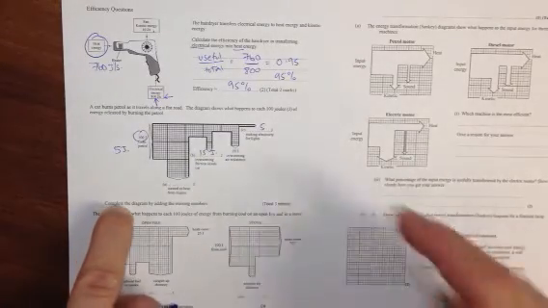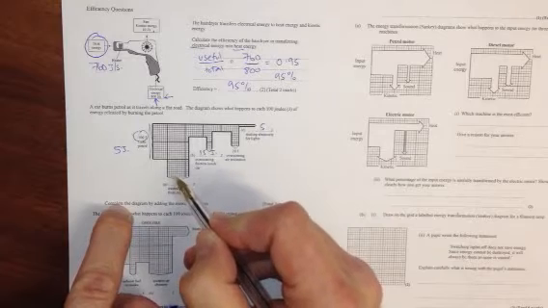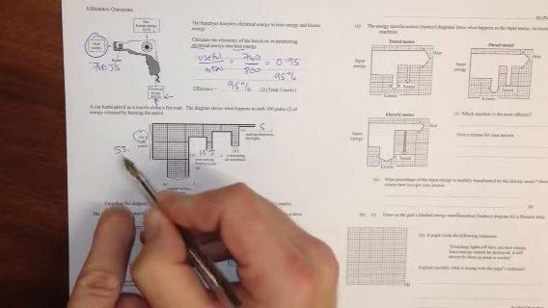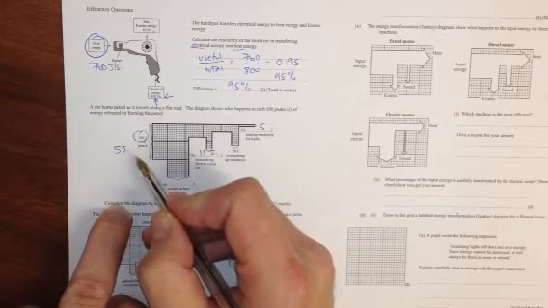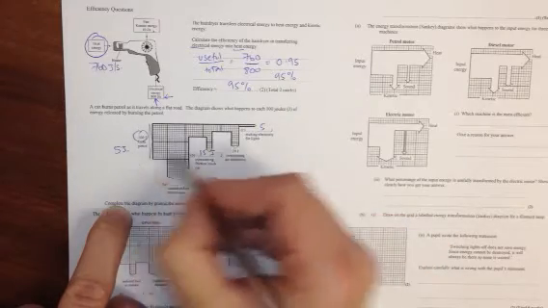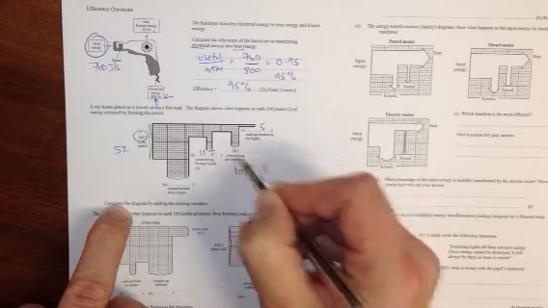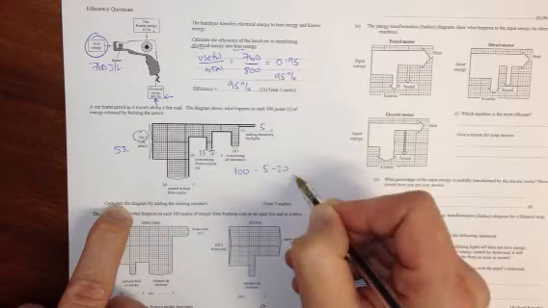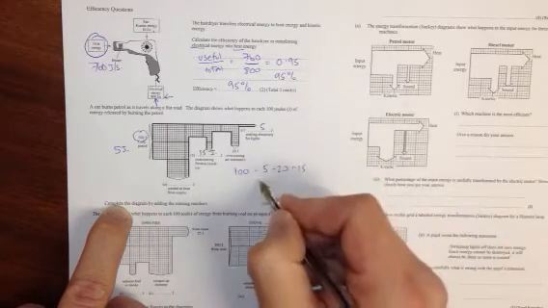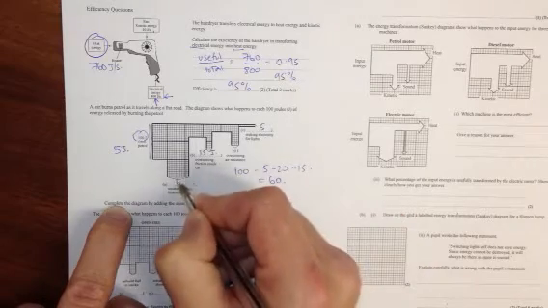There's 2 ways of working out the next one. You can either count how many squares there are and multiply it by the 5, or you can say, well, we started with 100 joules, we've used up 5, we've used up 20, and we've used up 15. So that leaves 60 joules left.